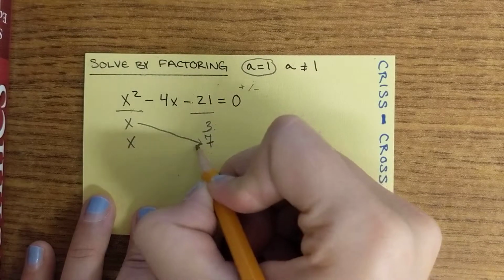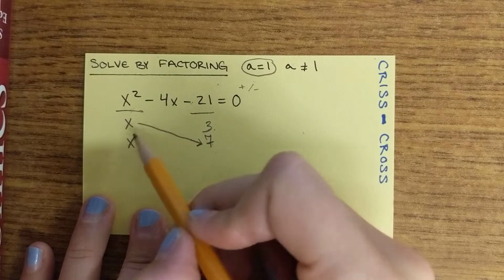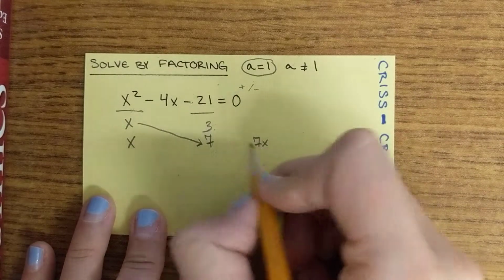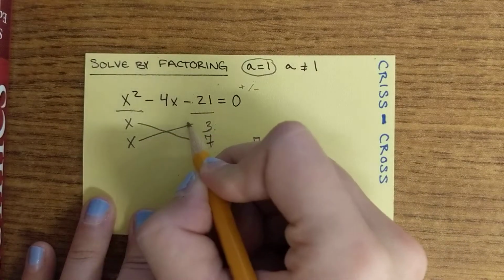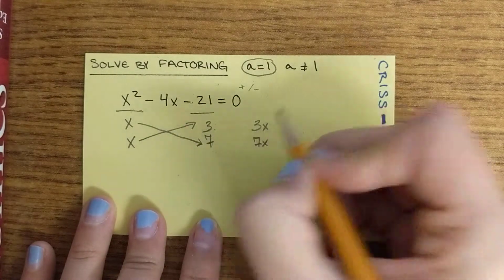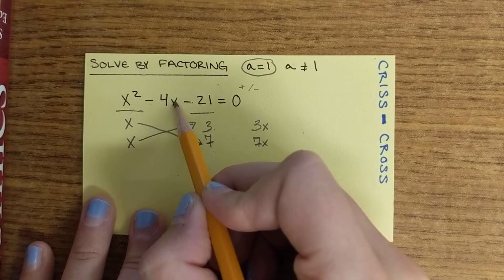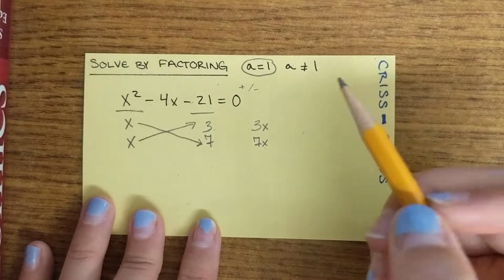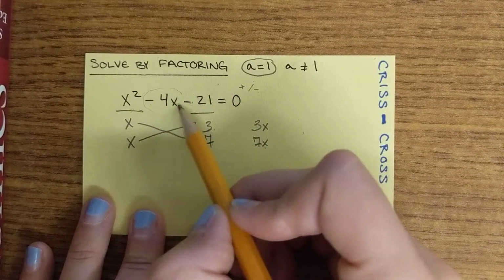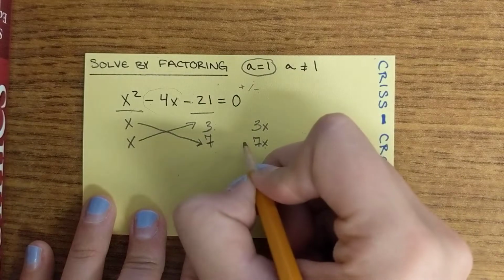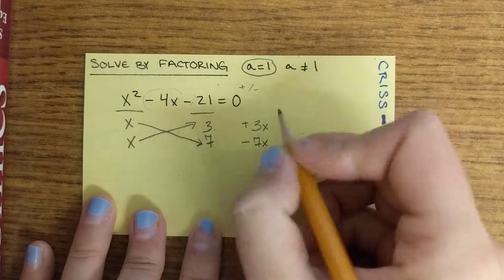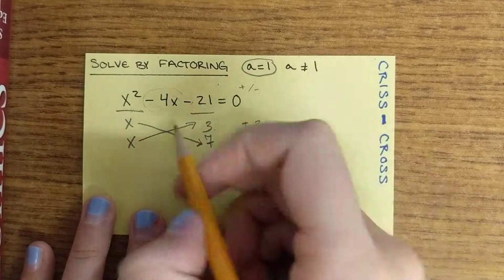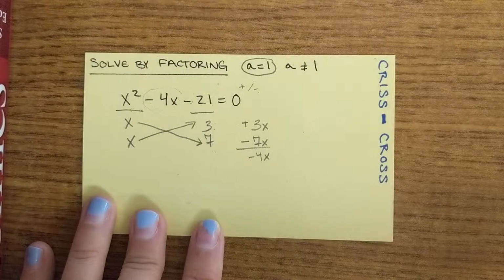Multiply across the diagonals to check whether you would get the middle term. X times 7, and over here I'll write it kind of like scratch paper, 7x, x times 3, 3x. Is there any way I could get a negative 4x out of 3x and 7x? Yeah, well, one of them has to be positive, one of them has to be negative. If they come out to be negative, then the bigger one has to be negative. Negative 7, positive 3. That gives me negative 4x, which is indeed my middle term.